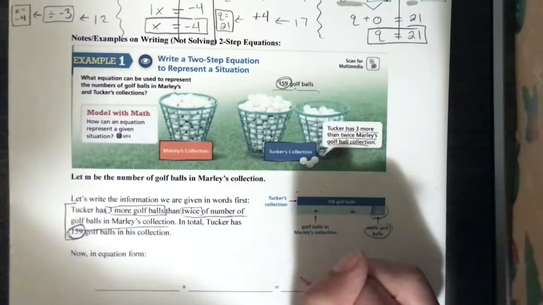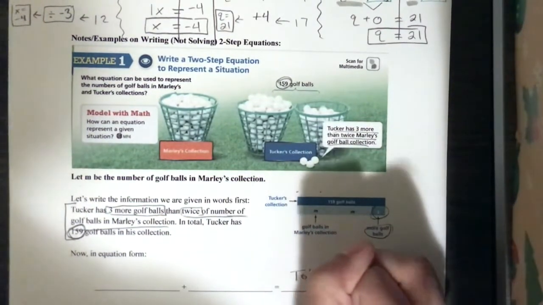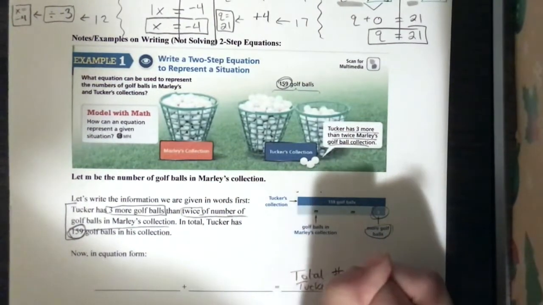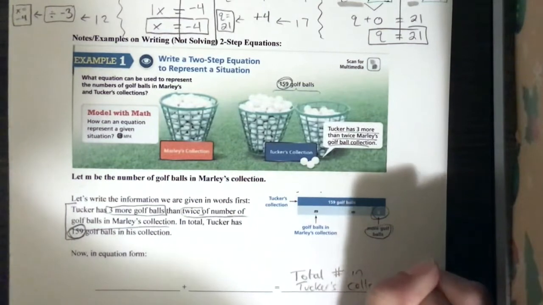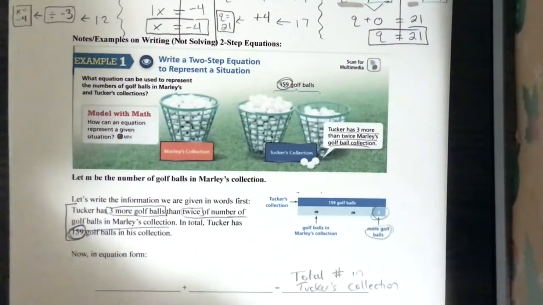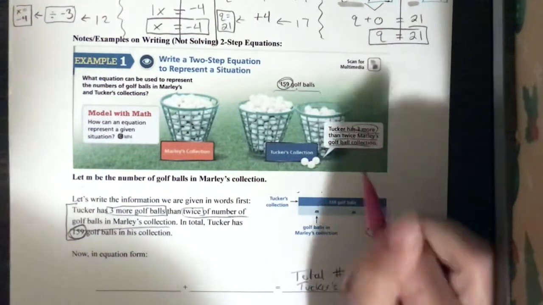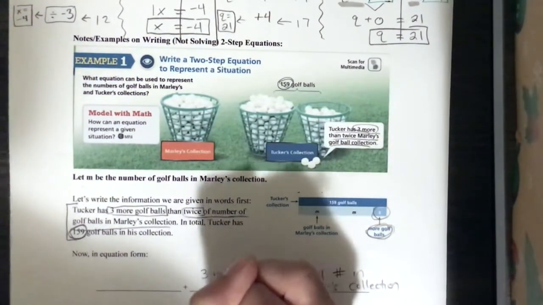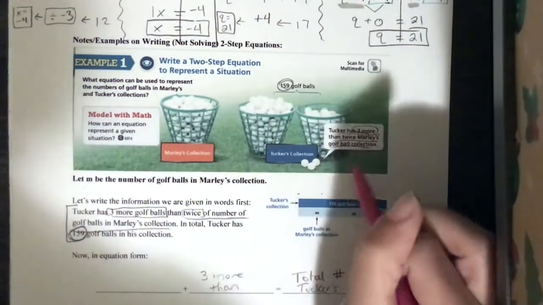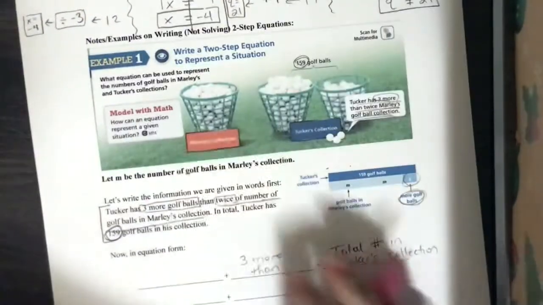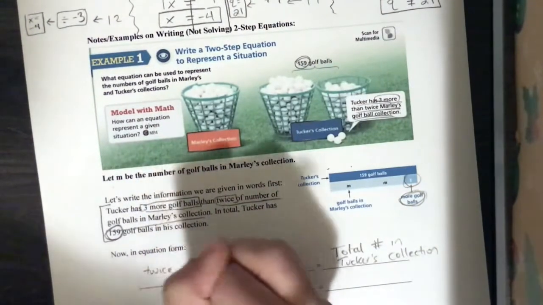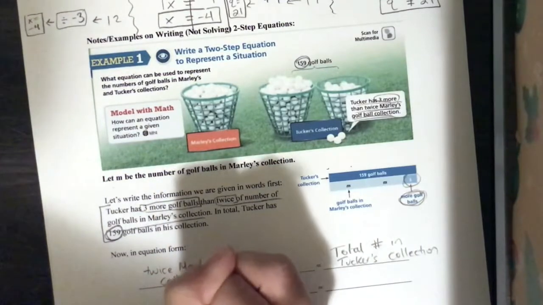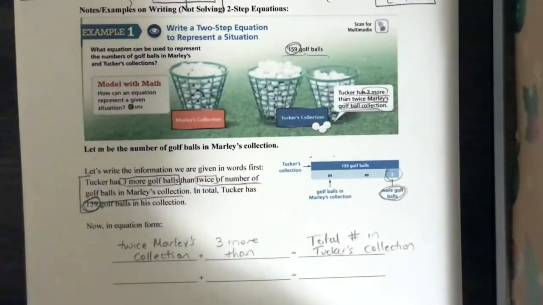Okay, so Tucker's the total number, I'm going to start there, the total number in Tucker's collection, that's going to be equal to 3 more than twice Marley's collection. Or like the number of golf balls that Marley has.